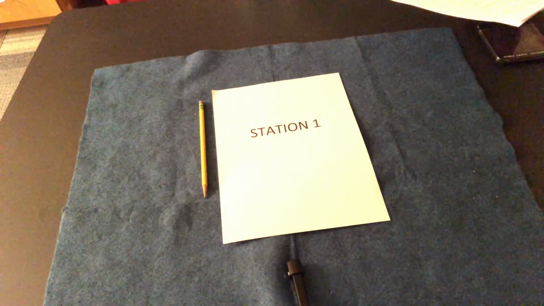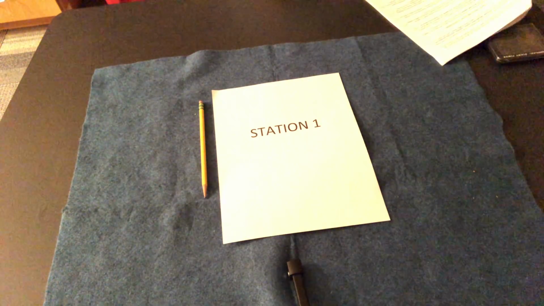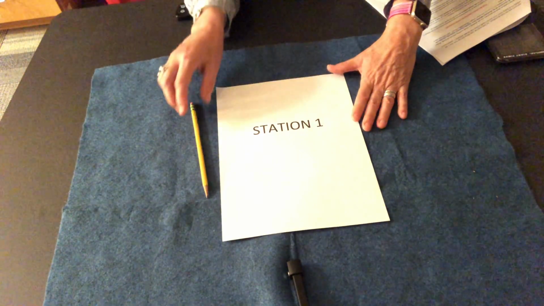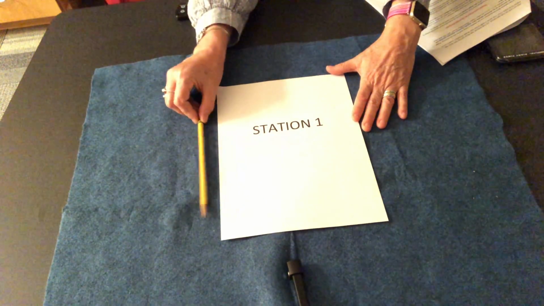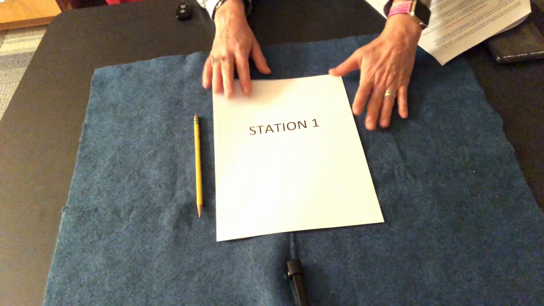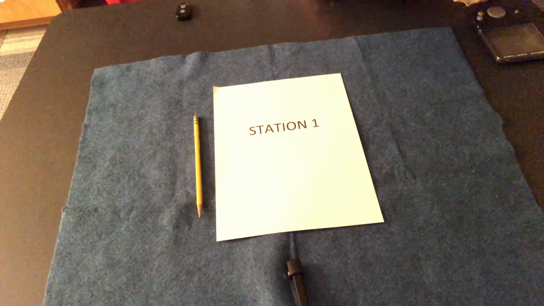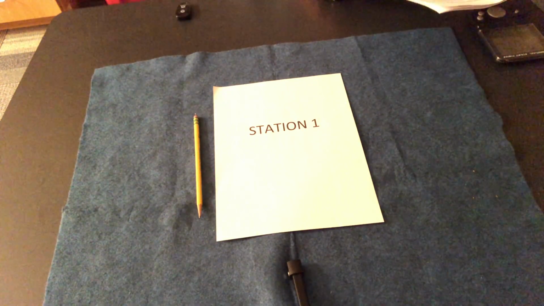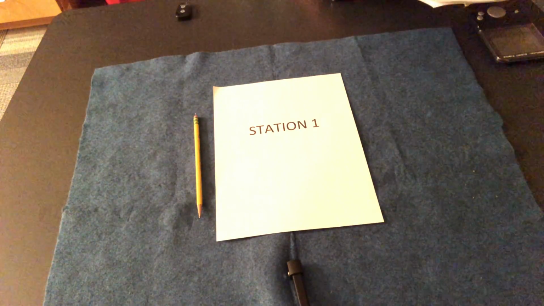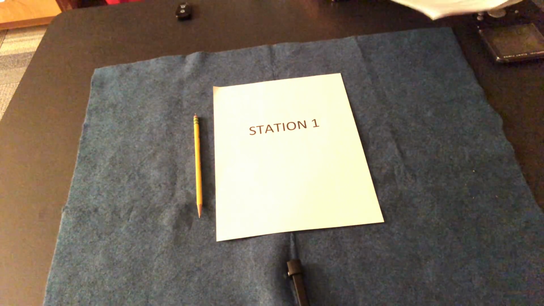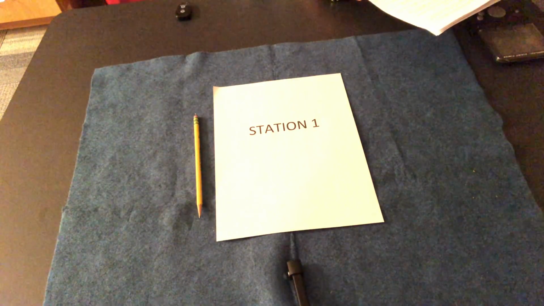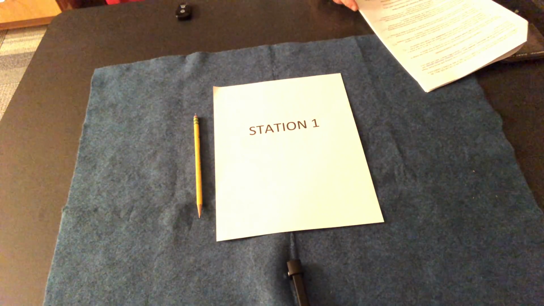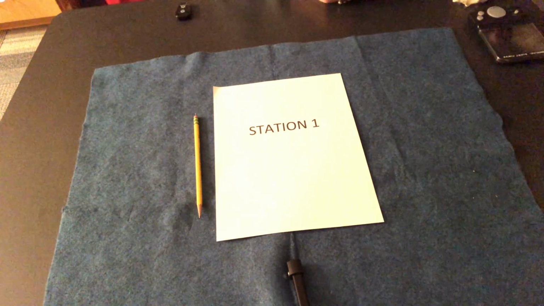So we are going to go through 10 stations. Please note that for scale, I have an 8.5 by 11 inch piece of paper here, as well as a pencil so that you have a sense of scale. I will hold the bone or object up to the camera, and I will move it around as much as I can. I will provide descriptions when I can, and I will try to be as clear as possible. So we are going to start with station 1.